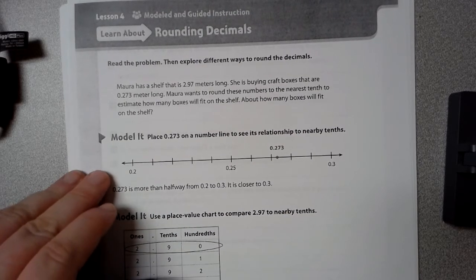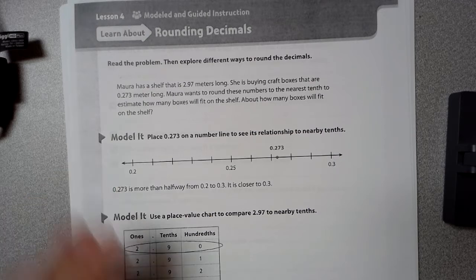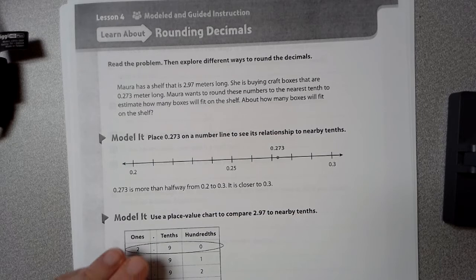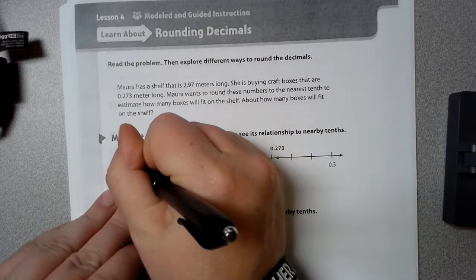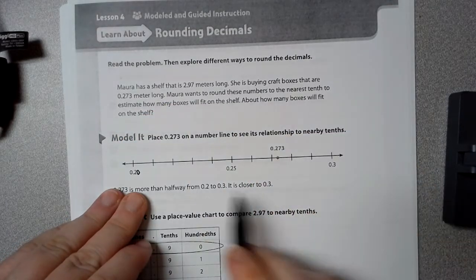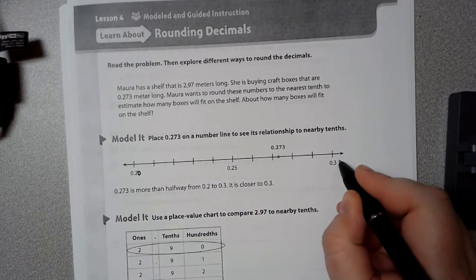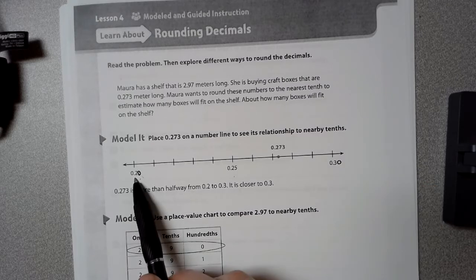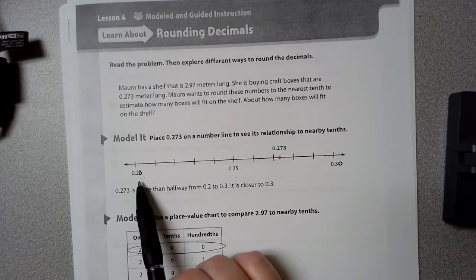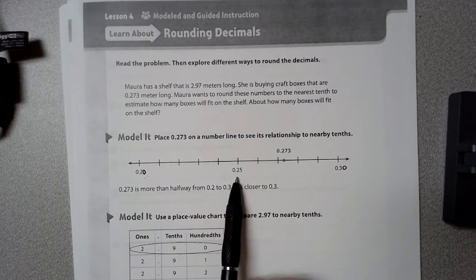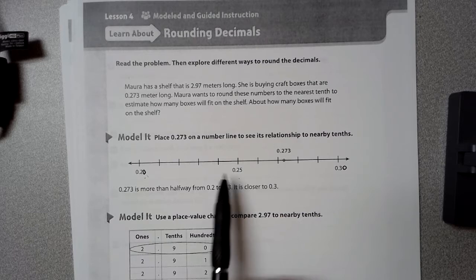Okay, and so right here on the model, it says place 273 thousandths on the number line to see its relationship to the nearest tenth. So as you can see right here, this is our number line. They actually broke it down. So don't let the fact that these numbers right here are 0.2 and then 0.3, just put a 0 on it, and then you have the same number of digits as right there.